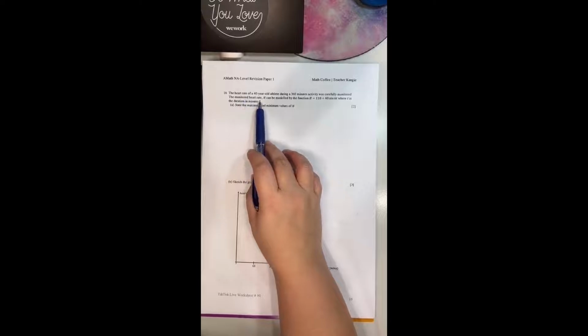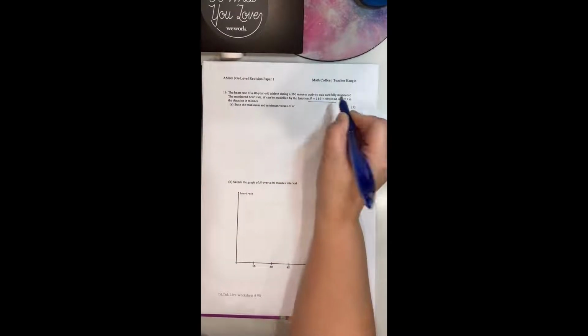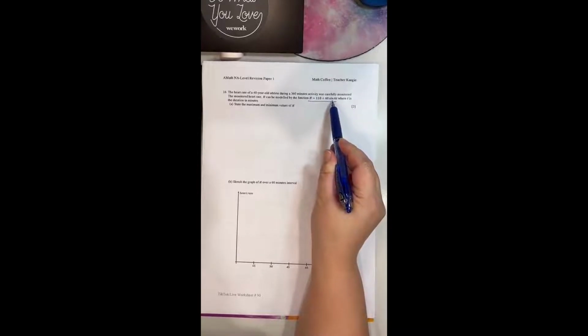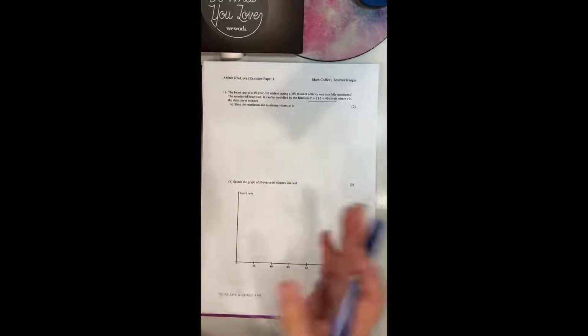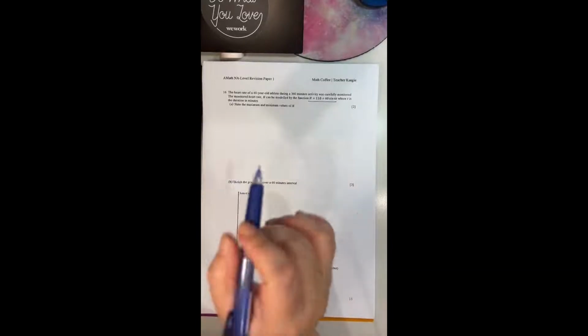They say that the heart rate is modelled by H equals 110 plus 40 sine 60. For those who forget how to plot a trigo graph, please go to my YouTube channel and search for trigo graph under my videos. I believe you can see a lot of videos there.